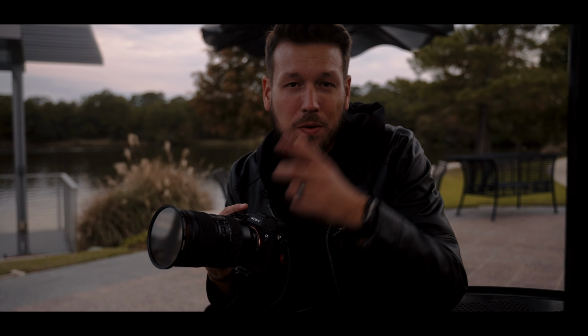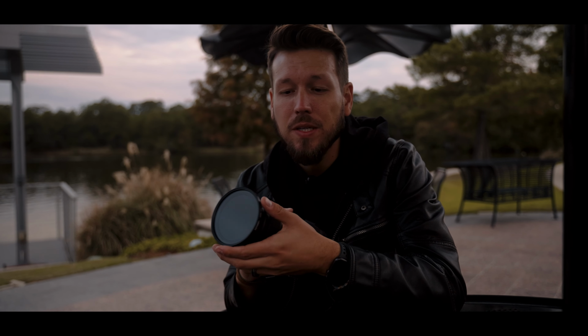One of the most important things to start off with for video is to make sure you have a variable ND filter. One of the main reasons you want a variable ND filter is to keep your video within the 180-degree rule. The 180-degree rule means that if you're shooting at 24 frames per second, you want your shutter at 1/48 or 1/50, because most cameras do it that way.